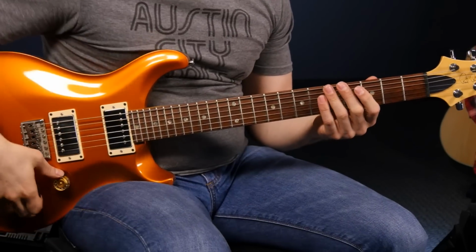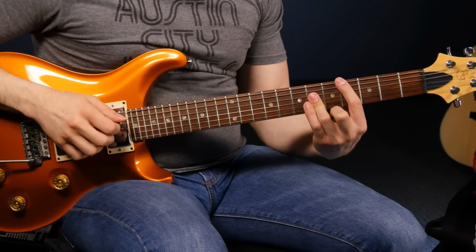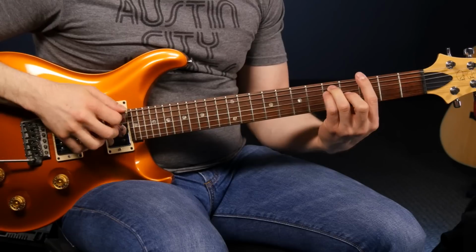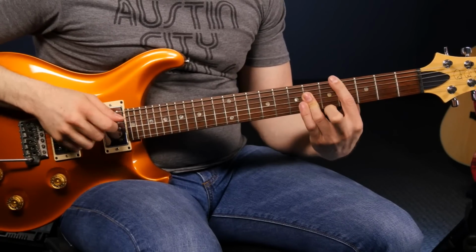D flat, does it even occur naturally in a key with G and C? Nope. So maybe, are you thinking D minor? Maybe?